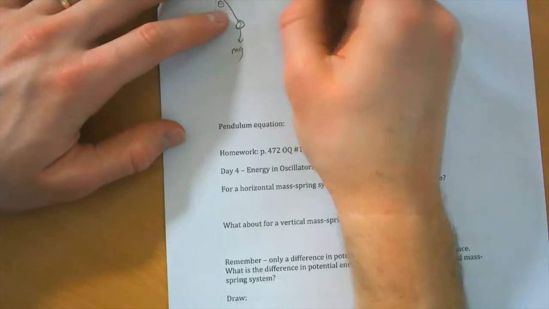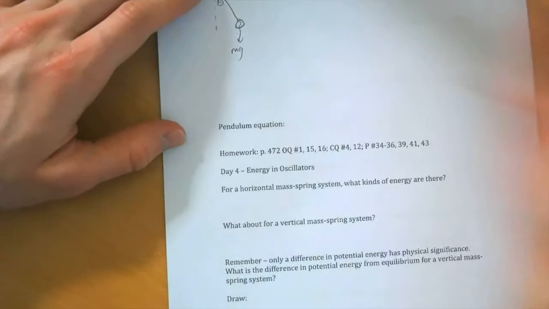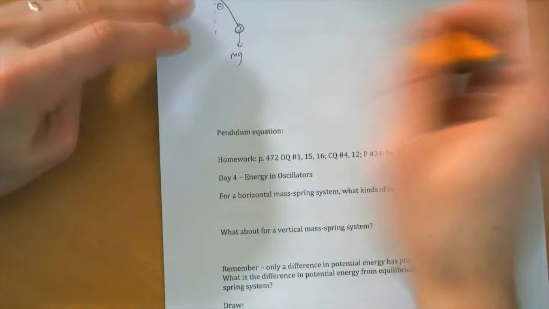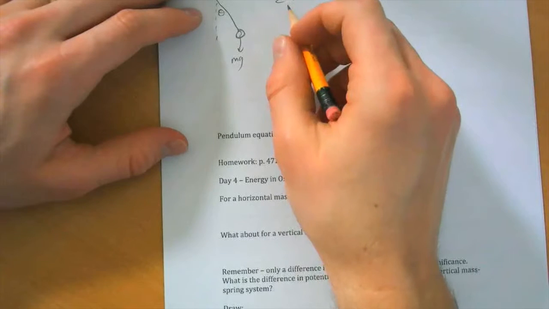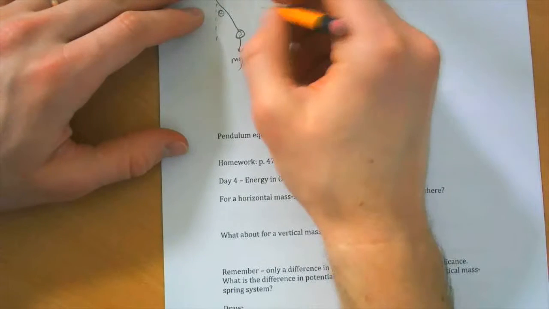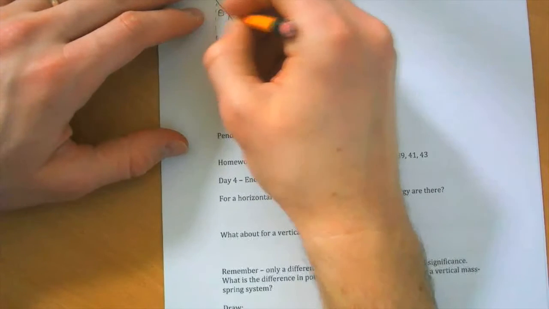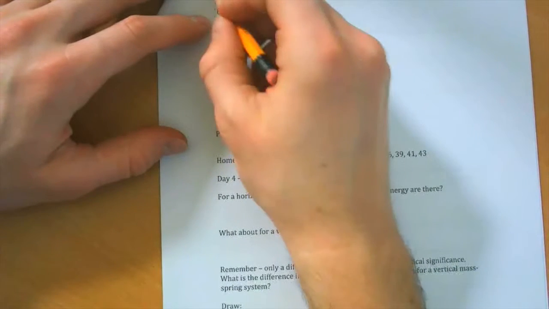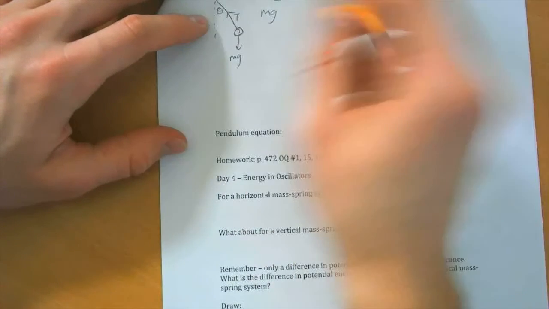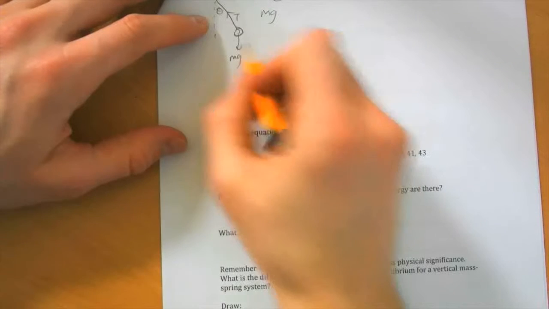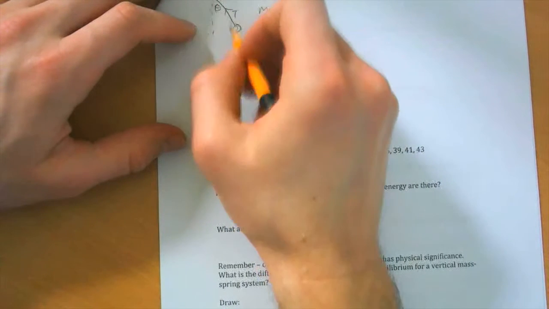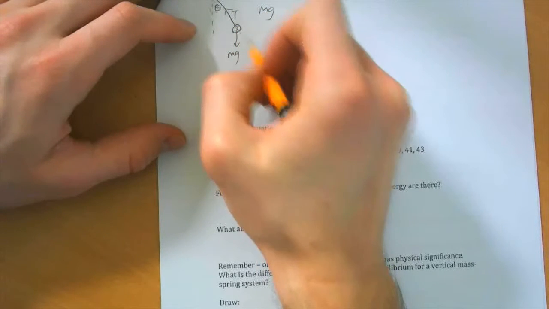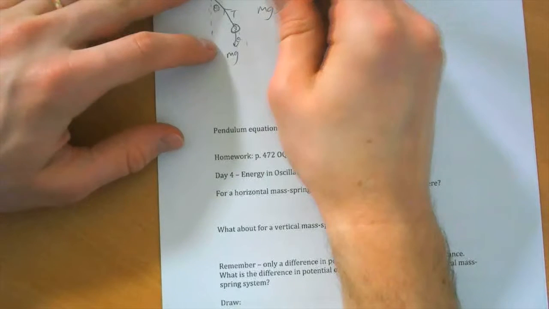So if we say net torque equals I alpha, then we can deal with this system pretty easily. The net torque is caused by gravity. There's also a tension, but that causes no torque because our pivot point's right here. It points straight toward the pivot. So we've got mg, and that's acting at an angle of theta to the lever arm. So this angle is theta. Therefore, the net torque is mg sine theta.